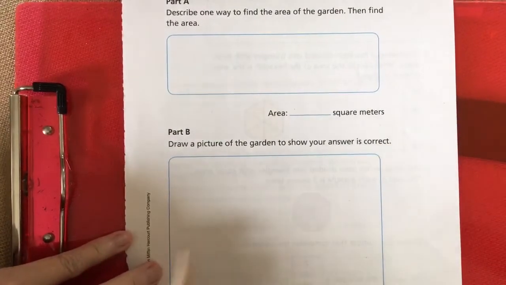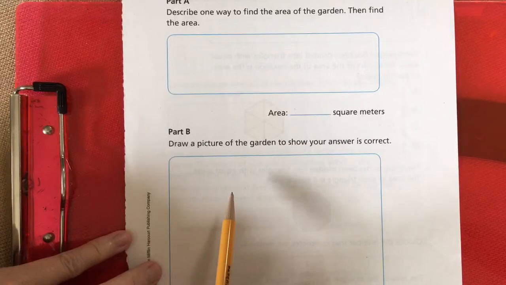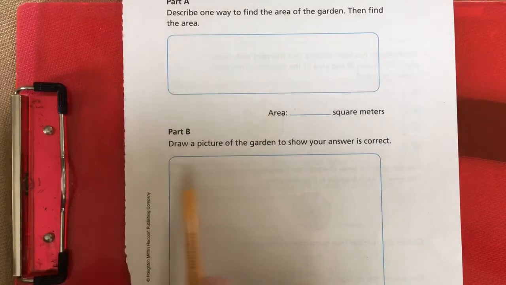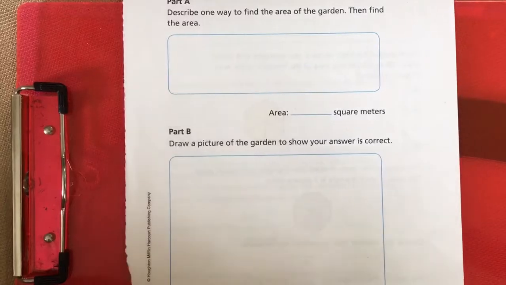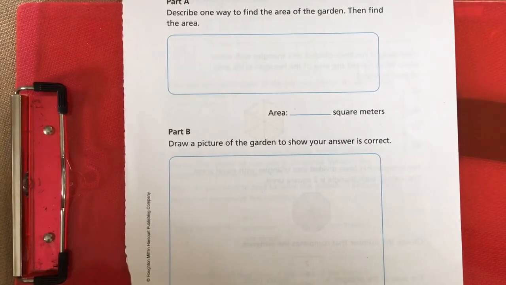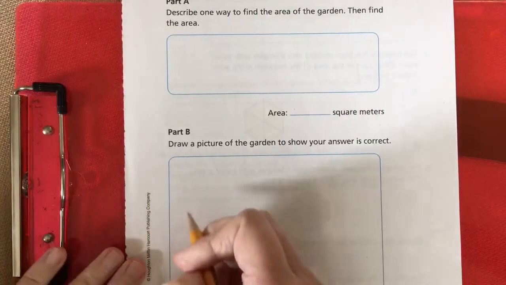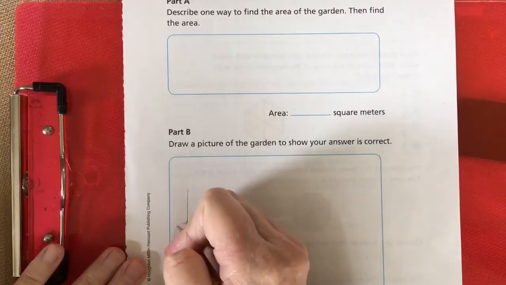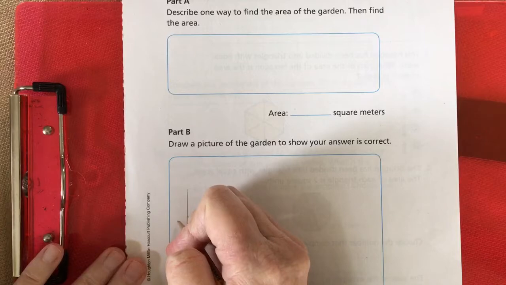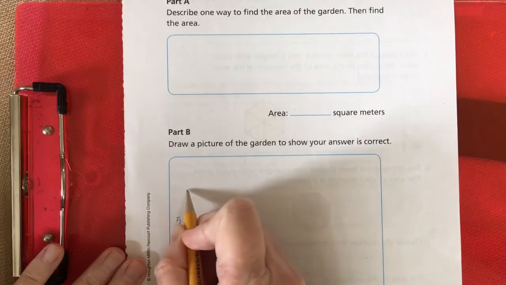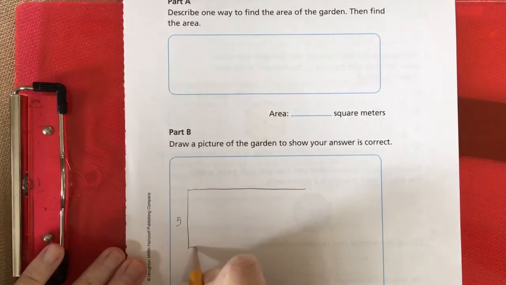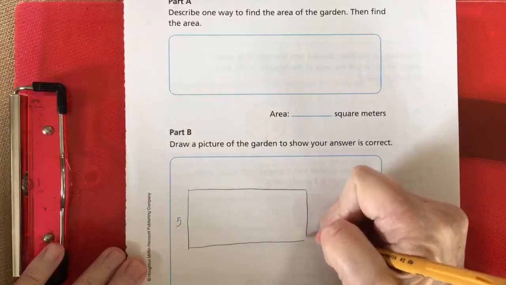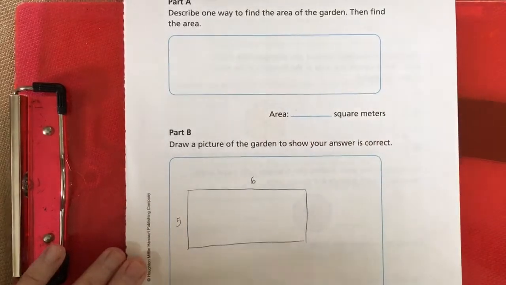Okay, so the first thing you need to do is to draw a picture, because that's how I always do everything, is drawing the picture. So I would draw a picture of a 5 by 6. So this is going to be 5 meters by 6 meters. It's a 5 by 6.